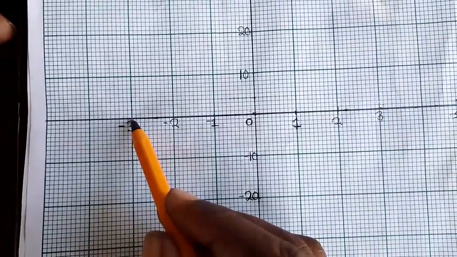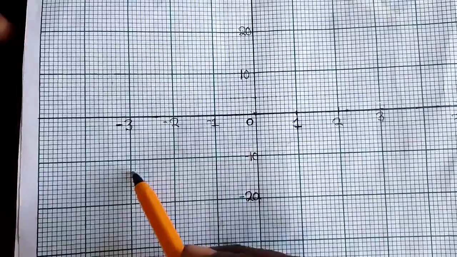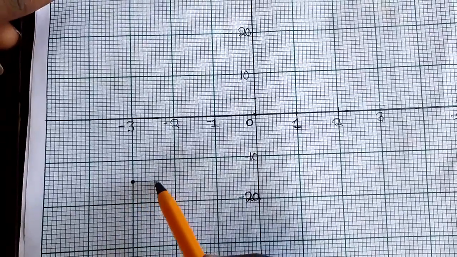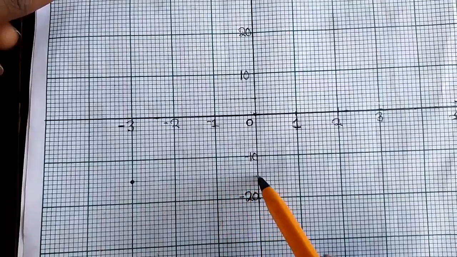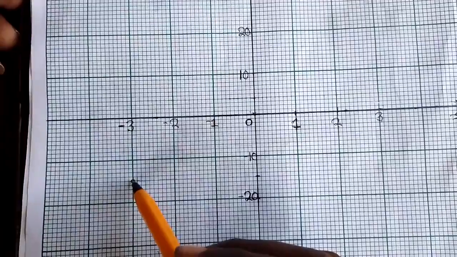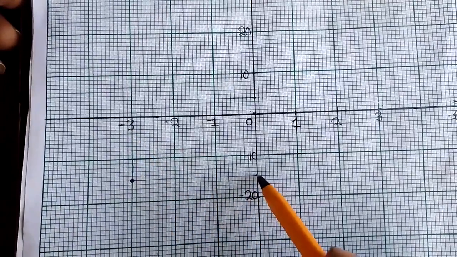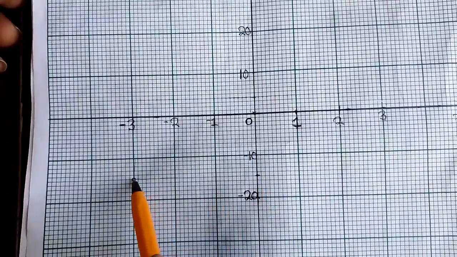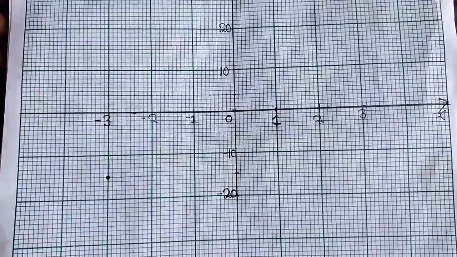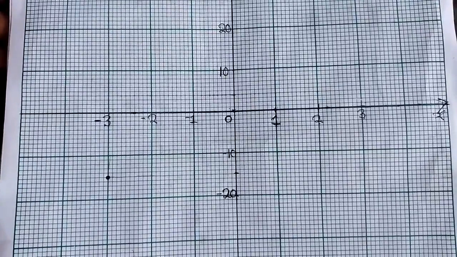Negative 3 is here. Negative 15. This is 10. Have you seen 10? So 1, 2, 3, 4, 5. This is where 15 is. If you check here straight like this, this is where 15 is. Negative 15. So negative 3, when you go this side, you're able to see negative 3. In the y-axis, there is negative 15 there. So where is the coordinate? The coordinate is there. That's your first coordinate.